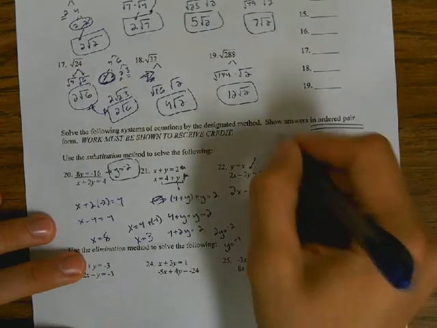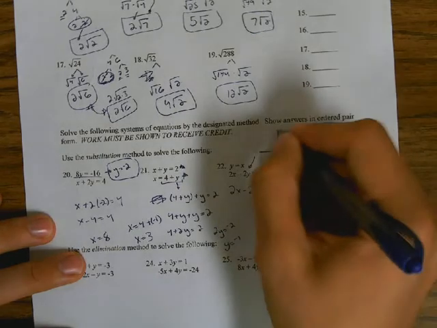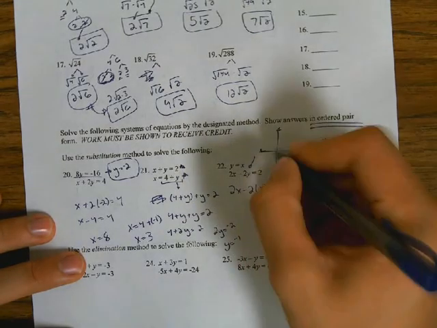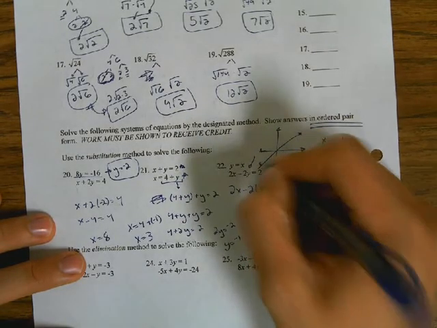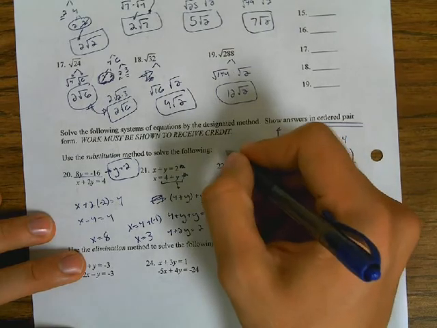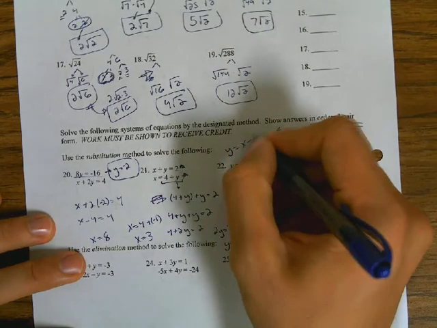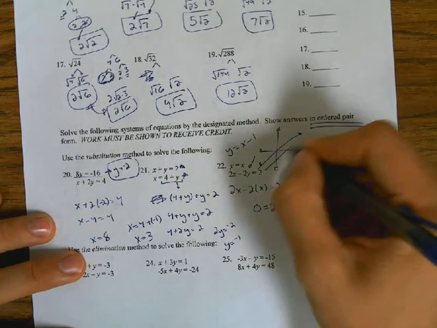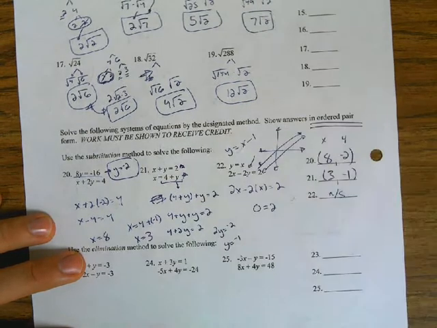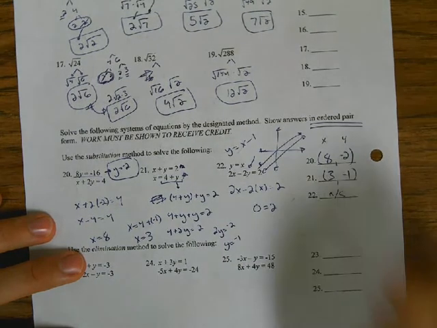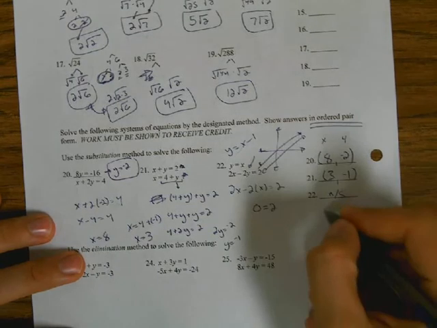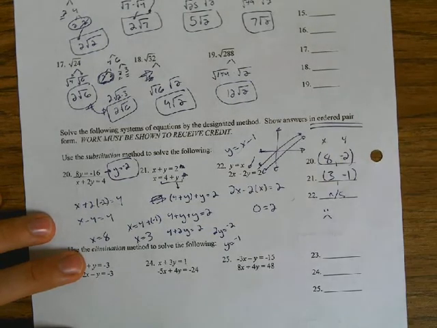If you were to look at these two lines on a plane, this is y is equal to x, so it's going to look like this. This one, if you solve for it, would be y is equal to x minus 1. So you would get a parallel line. They would never cross. Since they never cross, you don't have a point of intersection, thus no solution, sadly.